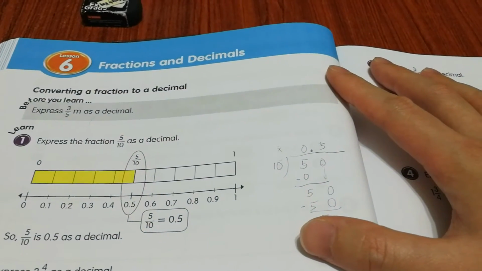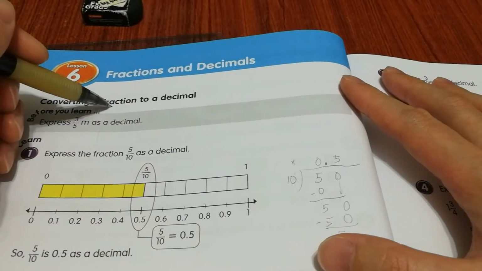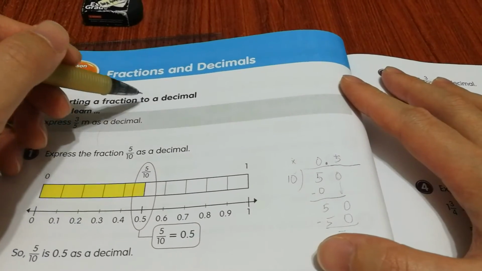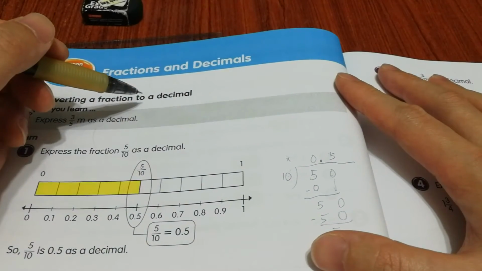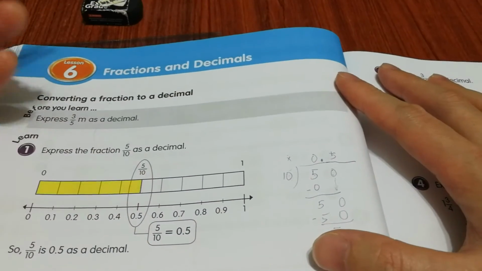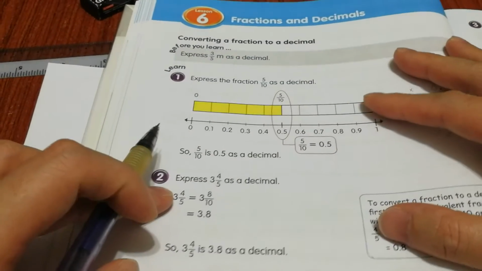As simple as that. You see or not? So just remember, to change fraction to decimal, what you need to do is divide. Fraction to decimal, what you need to do is divide. Now the same goes for a mixed number.